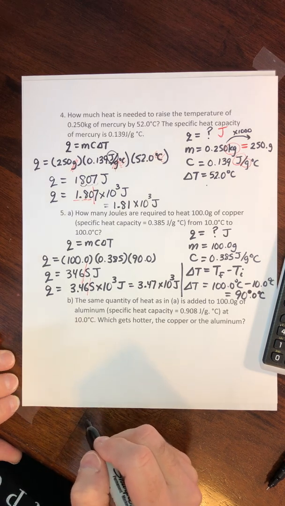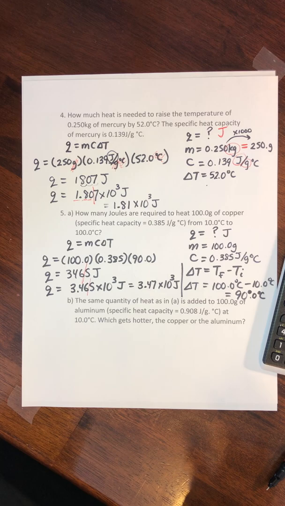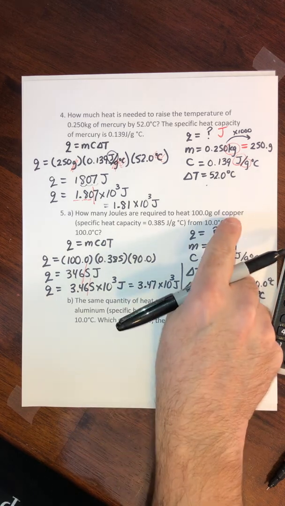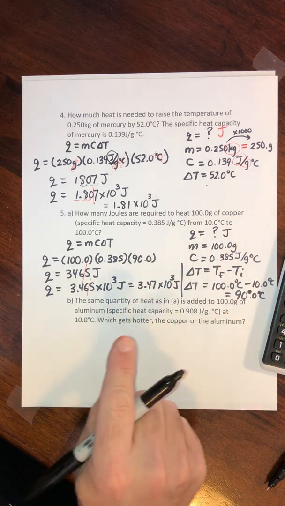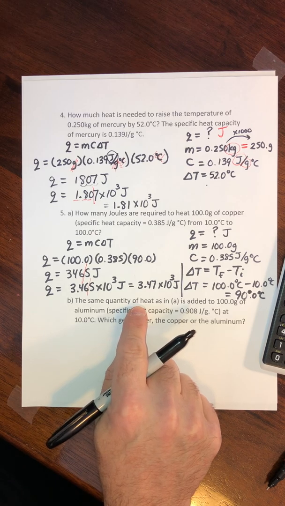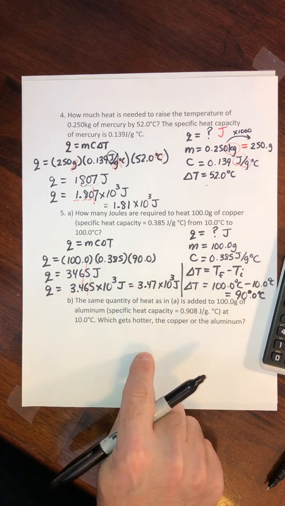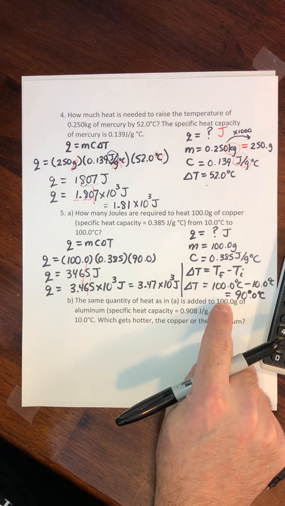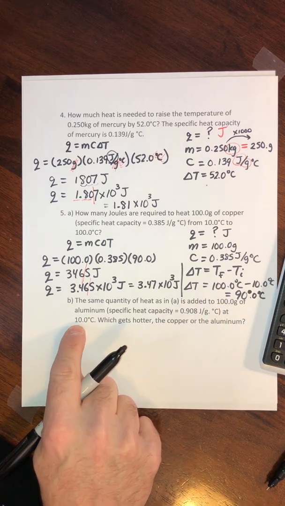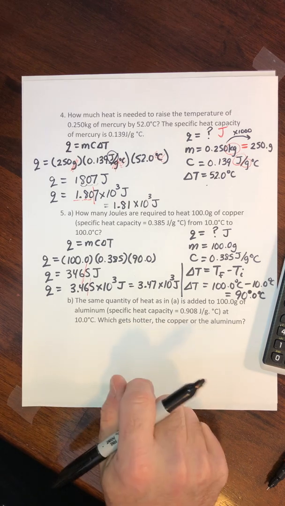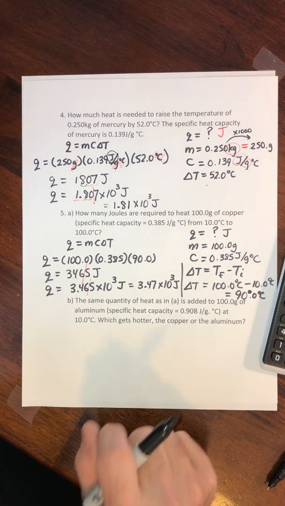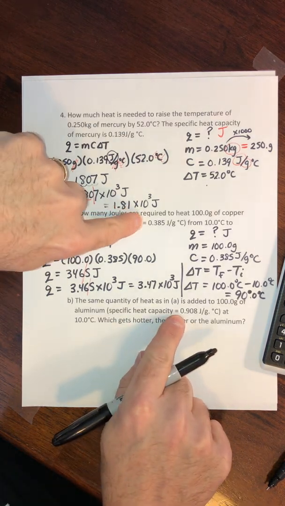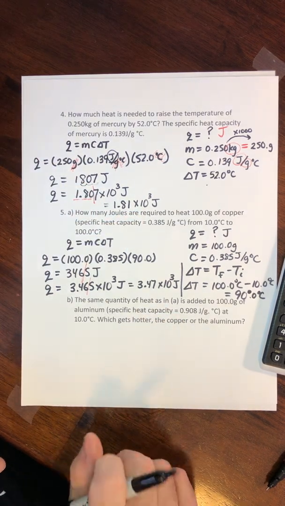Now, often in these problems, what they want to do is they'll give you an A, get you to find an answer, and then in the B, you have to link it to something else. So in B, they're saying, hey, instead of using copper, we're going to use aluminum. But we are going to use the exact same amount of heat. So the amount of heat that you calculated here is going to be the amount of heat in the second problem. They're going to keep the mass the same. You've still got 100 grams. They're going to keep the starting temperature the same. You're starting at 10 degrees. But they want to know which one's going to get hotter. They would like to know if you have the same heat and the same mass, but different specific heat capacities, what effect does that have on the final temperature?